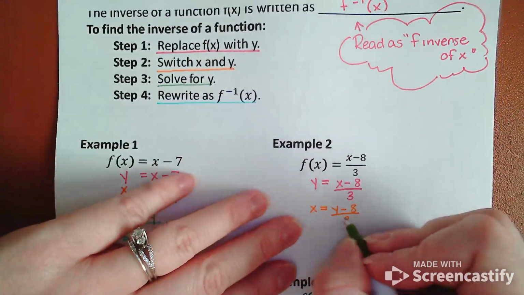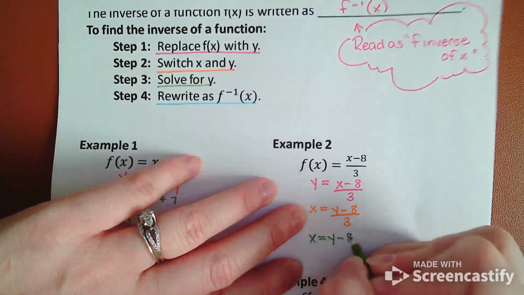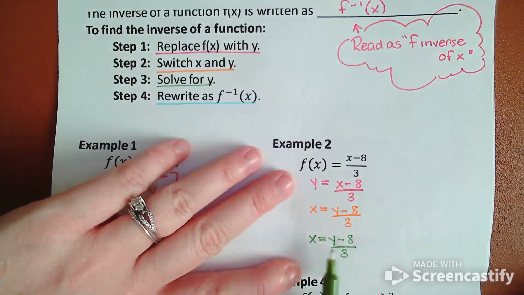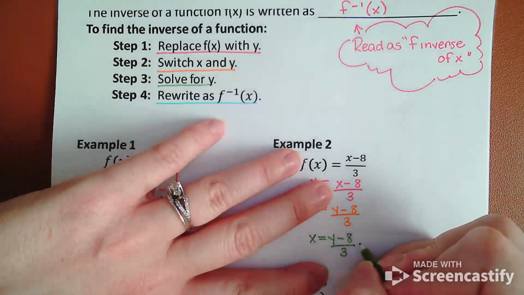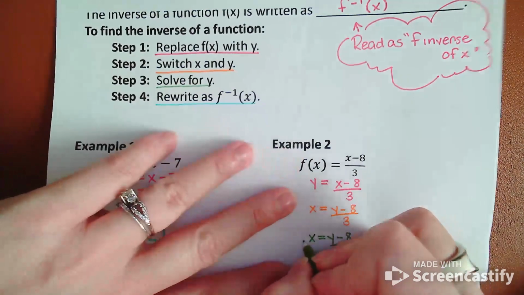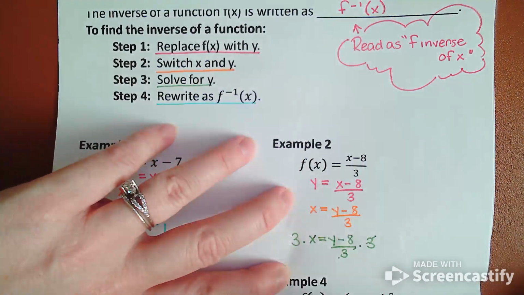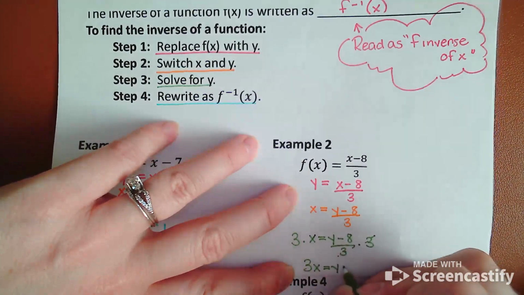Well, right now what I have is that I am dividing by 3. So what's the opposite of dividing by 3? Yep, you guessed it. I need to go ahead and on both sides multiply by 3. That will eliminate that operation. So I have 3x equals y minus 8.